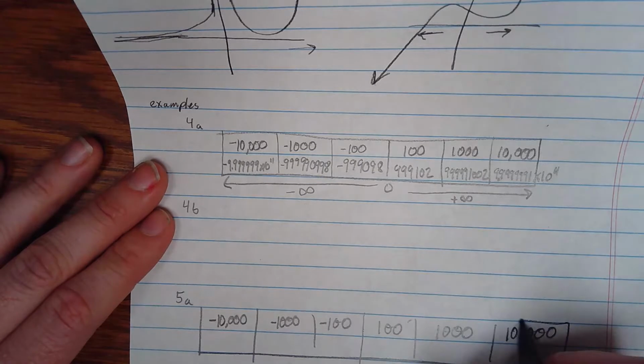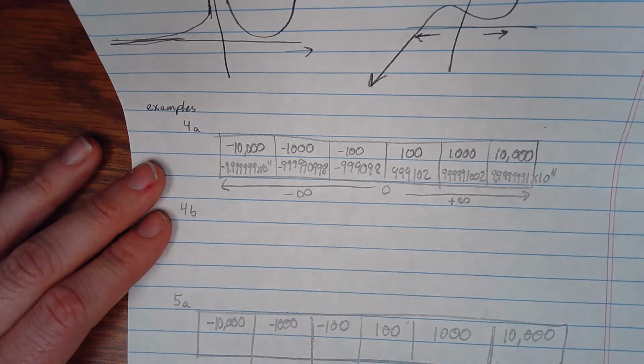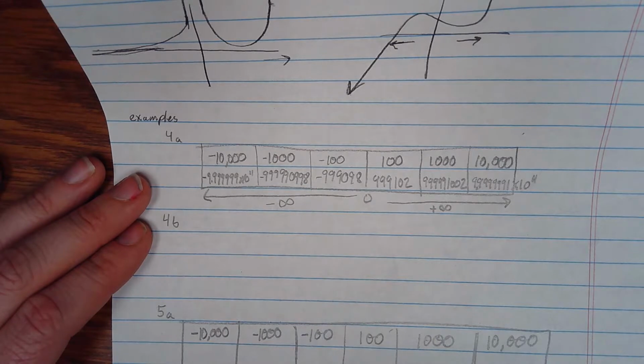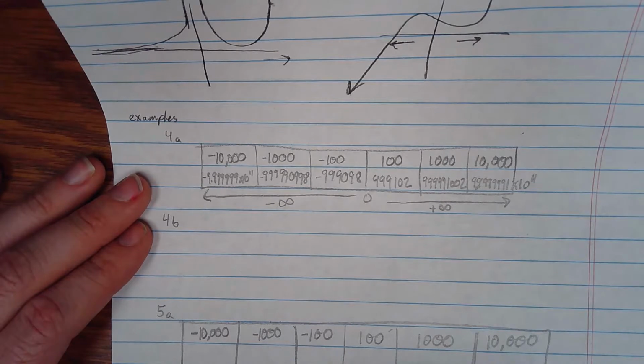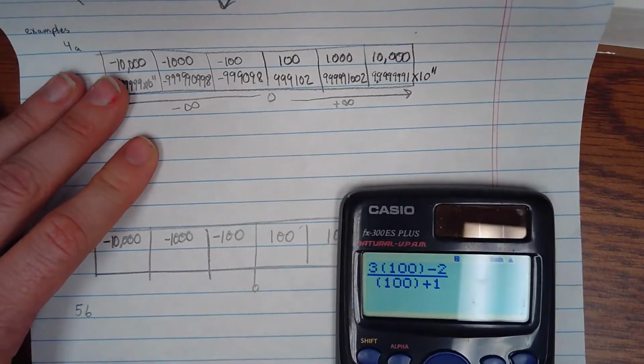Make my box here. All right. So now I need to plug in numbers, and my function here, I have it off screen. It's going to be a fraction, and this is 3 times 100, close parentheses, minus 2, all over, open parentheses, 100, plus 1. Okay, again, I'm using the parentheses so that I know what I need to change. Let me move that up so that you can see it.